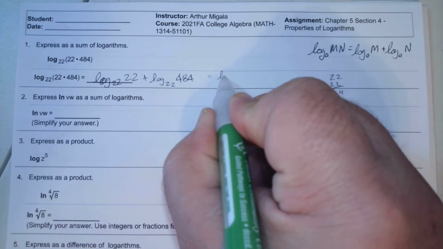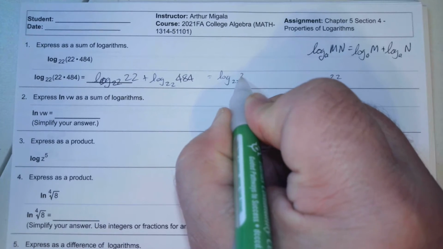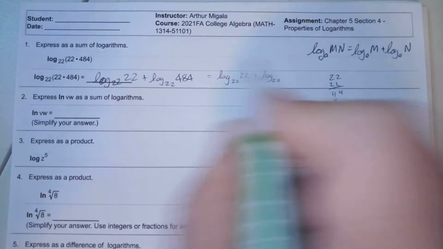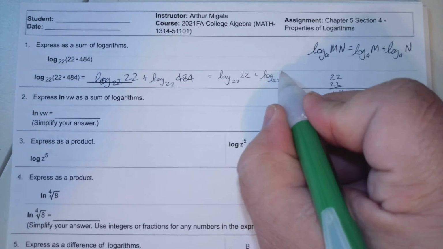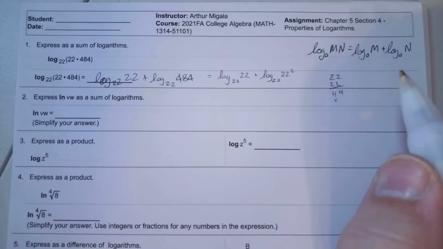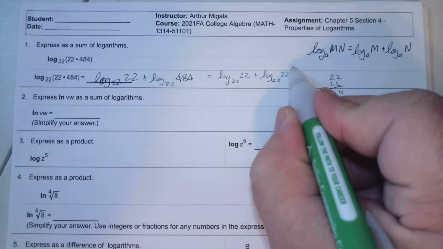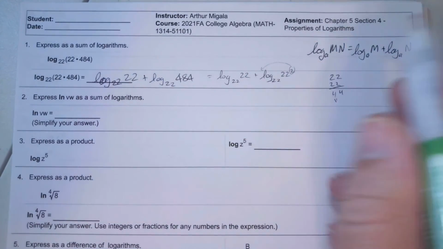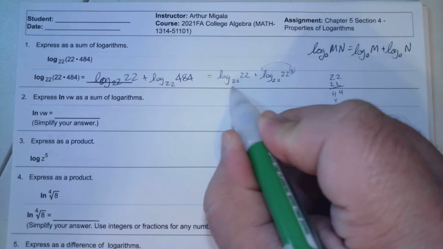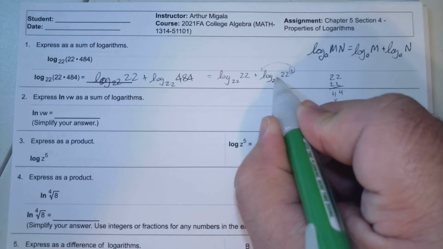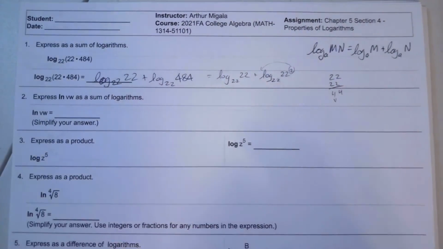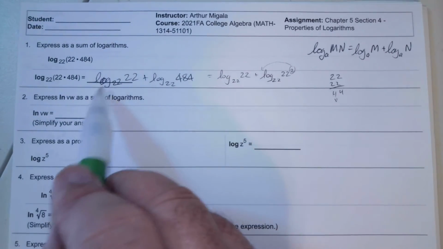So this one would be log base 22, and 484 is 22 squared. So again, that exponent goes out in front. So it would have 1 plus 2 times 1. So this whole answer would be 3. But that's if we would solve it. All we want is to express it as a sum.